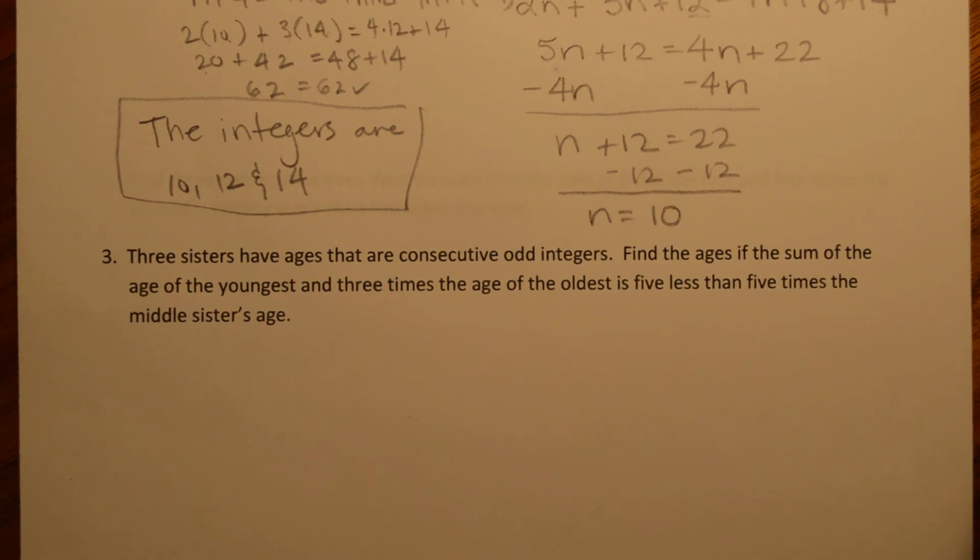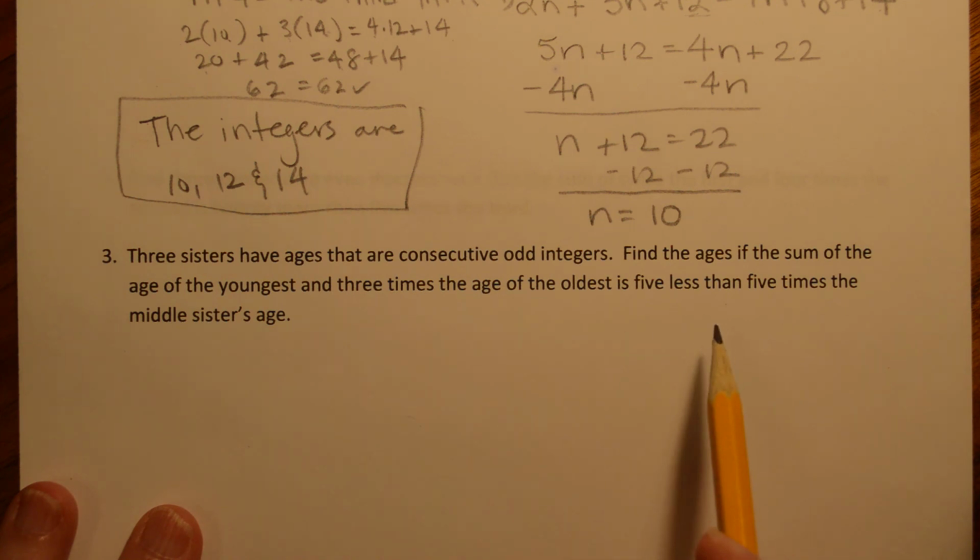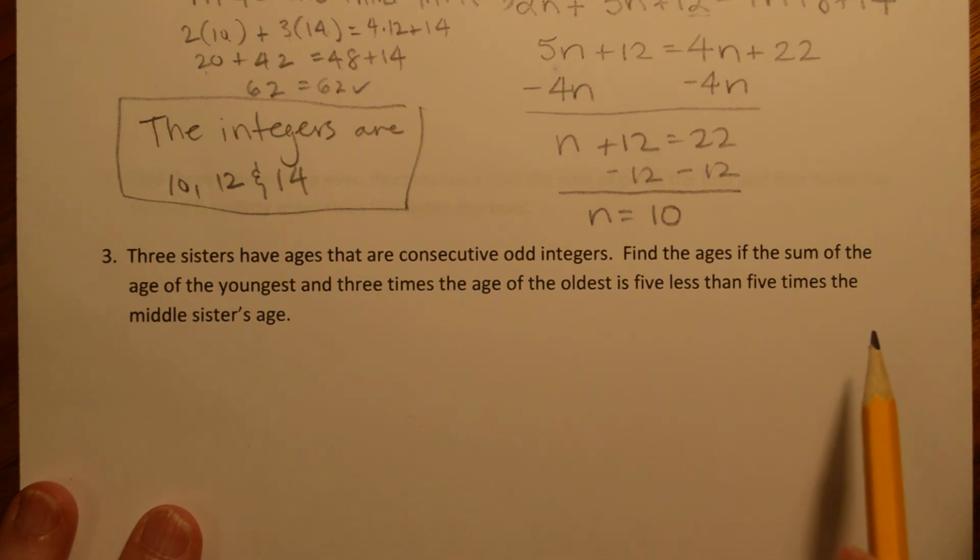Okay, so the next problem says 3 sisters have ages that are consecutive odd integers. Find the ages if the sum of the age of the youngest and 3 times the age of the oldest is 5 less than 5 times the middle sister's age.